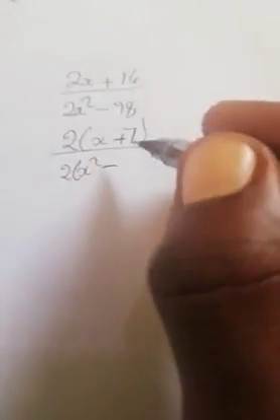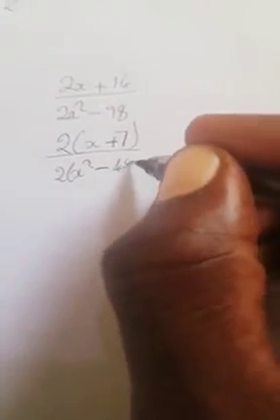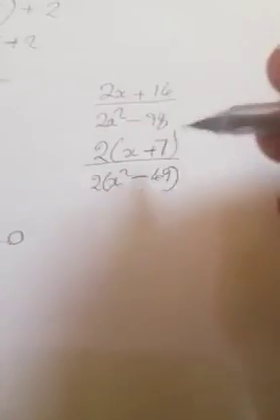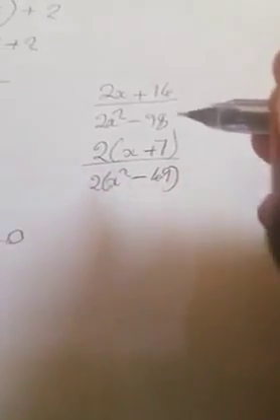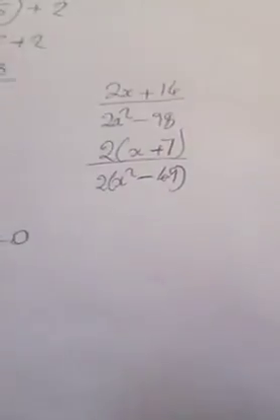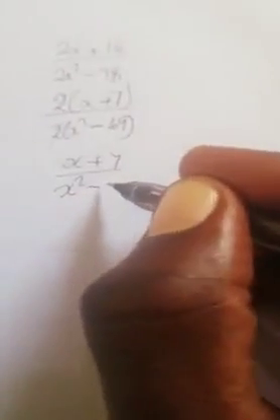Plus 2 into 14 is 7, over 2 into 98 is 49, and x squared is x squared, minus 49. This is because it's in paper 2, so we need to show the work. You need to show your working, all the steps. From there you can cancel. This is common, so the 2 is gone, and we are remaining with x plus 7 over x squared minus 49.